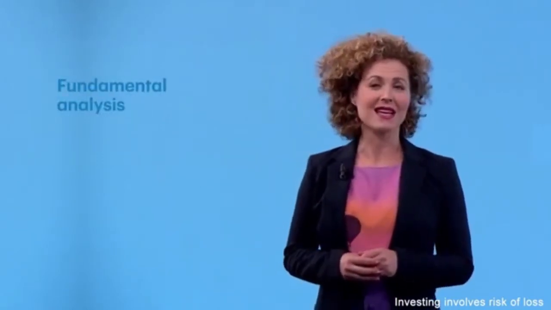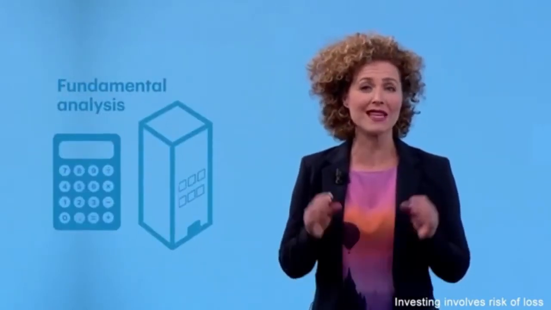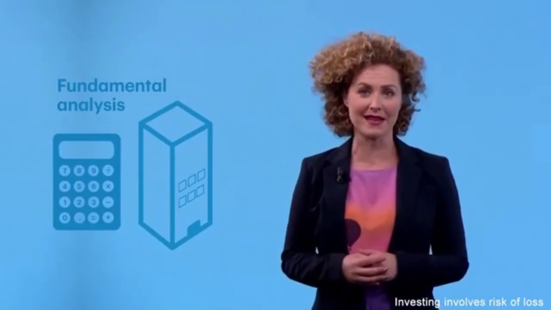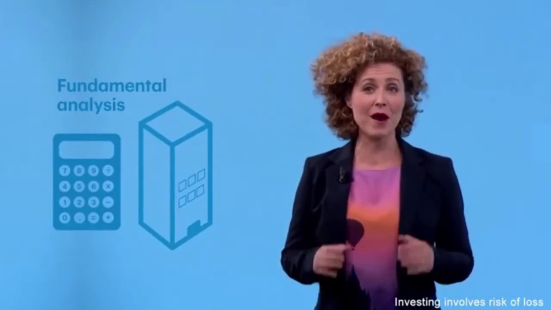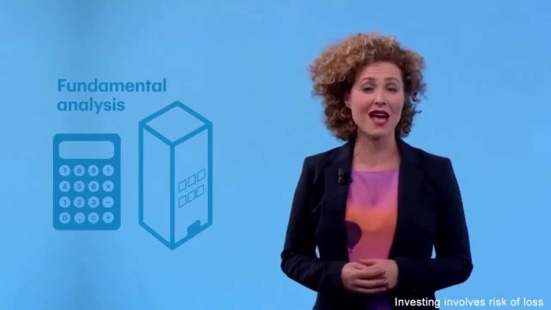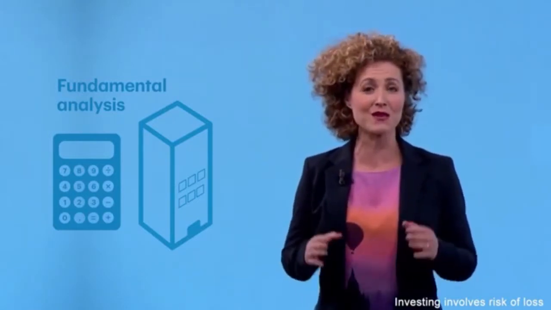When it comes to buying stocks, there are two schools of thought as to what makes an investment attractive. The first of these, fundamental analysis, is a methodology to calculate the underlying value of a company. Investors use key publicly disclosed figures to calculate whether or not a company is a worthy investment.